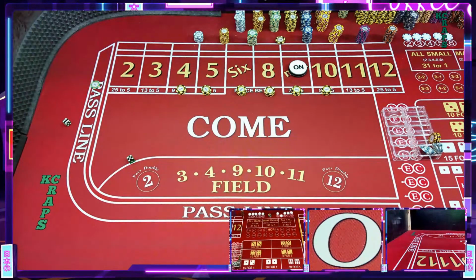6, 5, yo. Oh, it's making me hold my breath for another roll. Okay, no win. We'll just keep going. Put all money on the 12. Well, we're not playing crapless. We're playing craps. Otherwise, oh God, that would be sick. 4, 5, 3, 5.